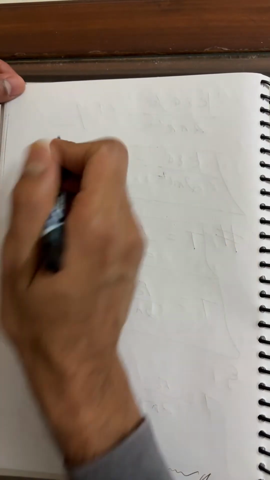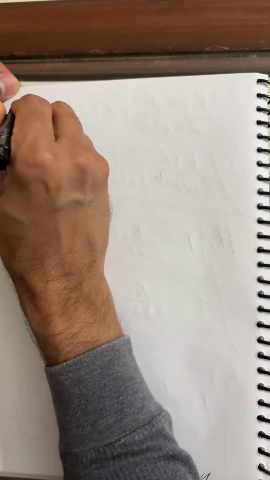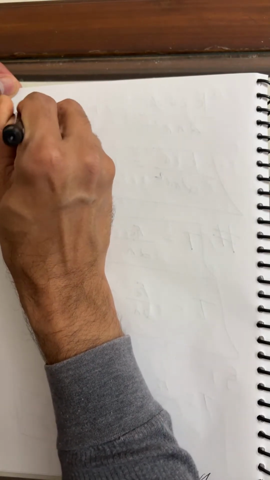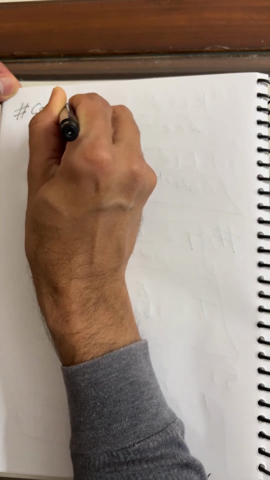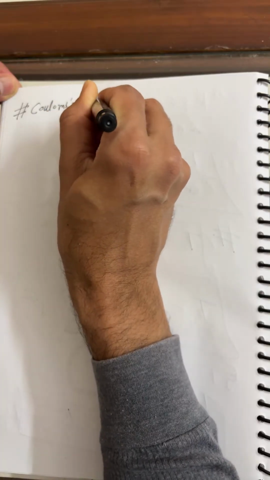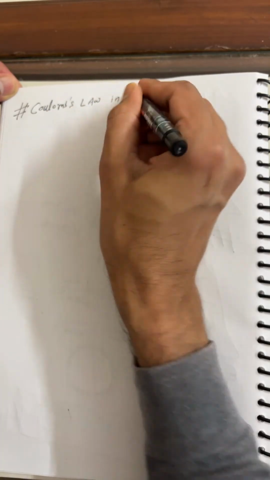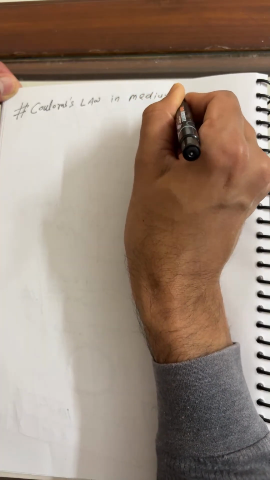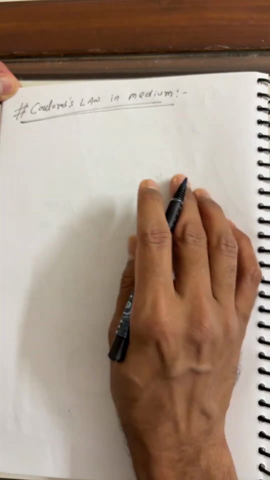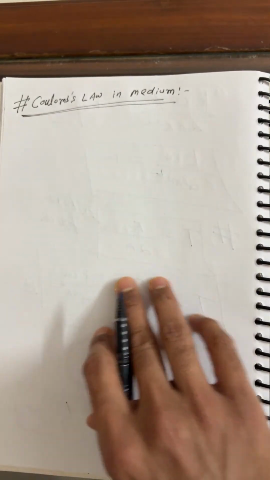So here I'm going to start with Coulomb's law in a medium. This is the topic of today's class for 12th class: Coulomb's law in a medium.